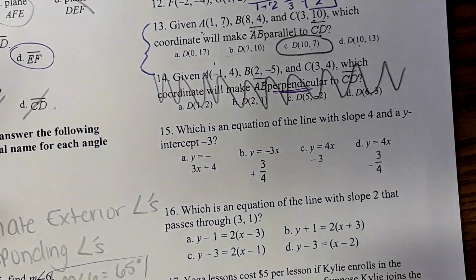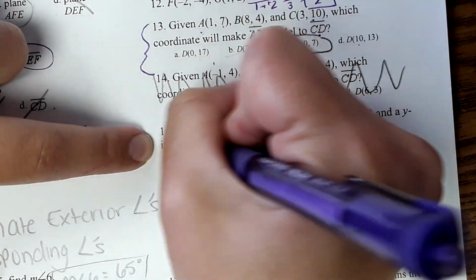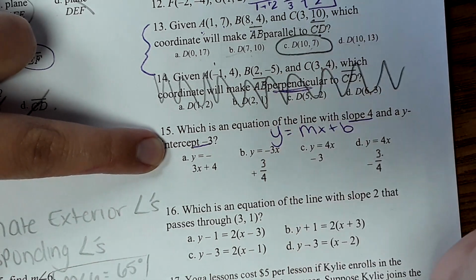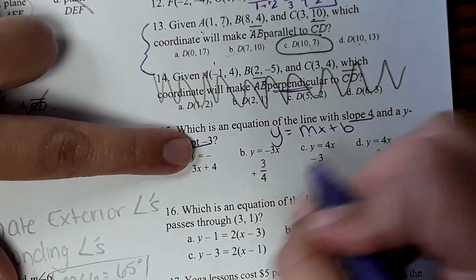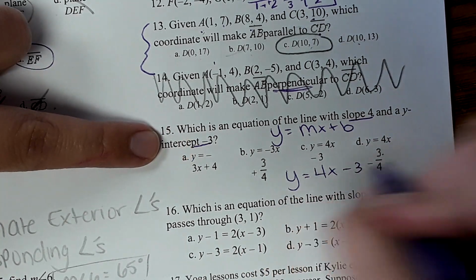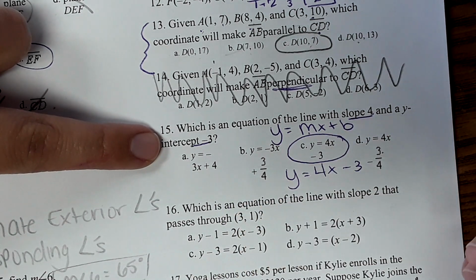Now it gets easy again. Which is an equation of a line with a slope of 4 and y-intercept of -3. So we're talking about y equals mx plus b. So slope of 4 and y-intercept of -3 would be y equals 4x minus 3. And so you just find it. It is C. You guys are awesome.